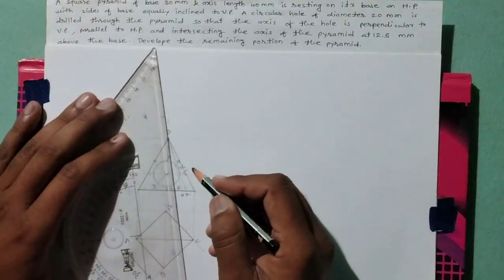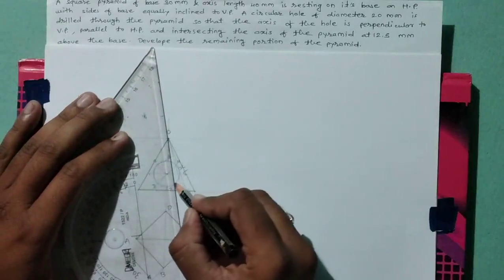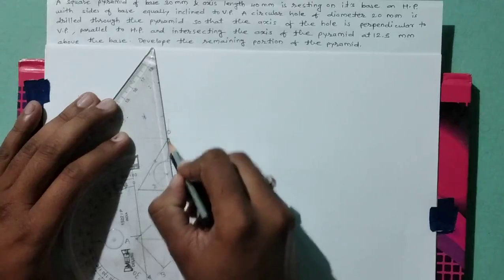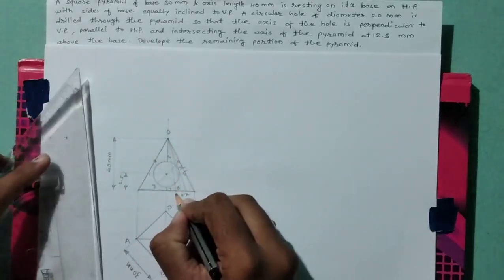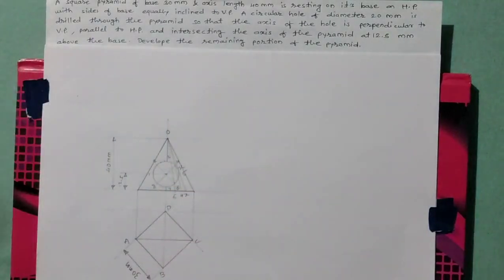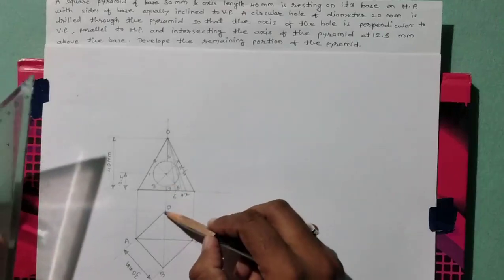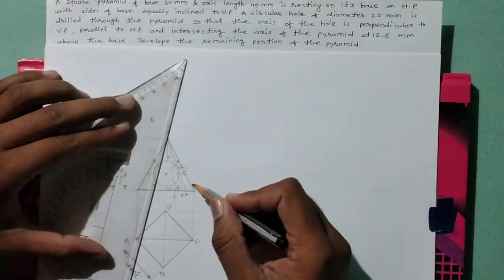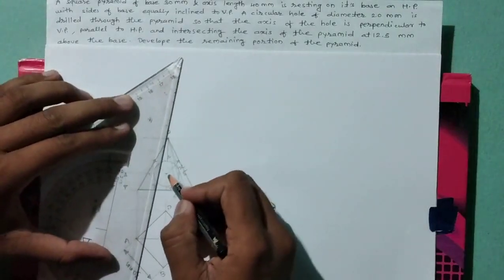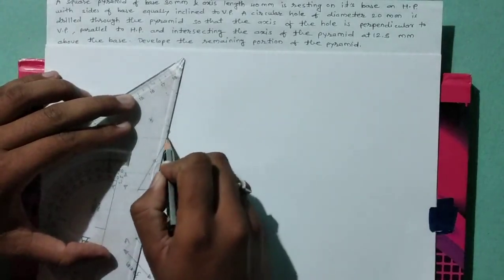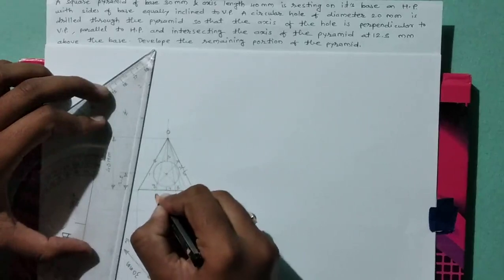After that, take point 6. Here we are taking point 6. Name this point 6. Points 3 and 7 both lie on a single line, at D and B. No need to take these points. After that, take point 8. Here we are taking the projection from point 8. The line should be from point O passing through point 8, and name this point 8.